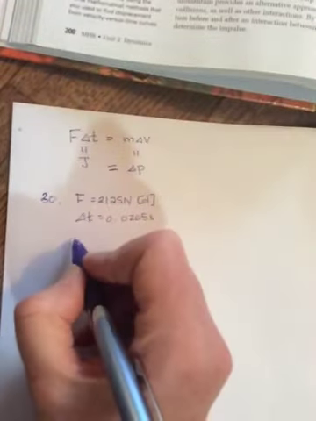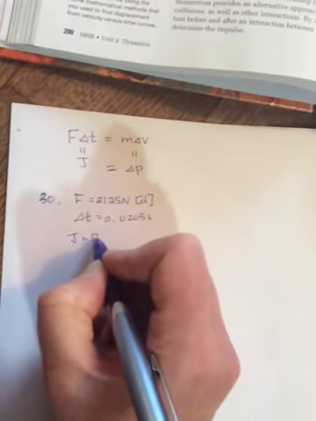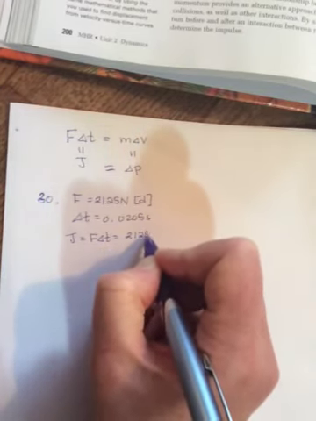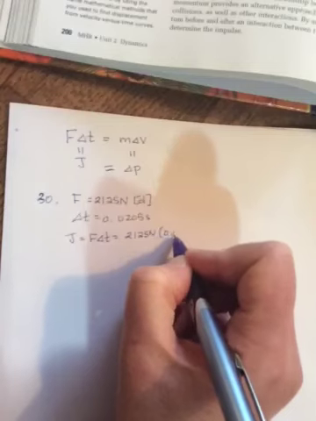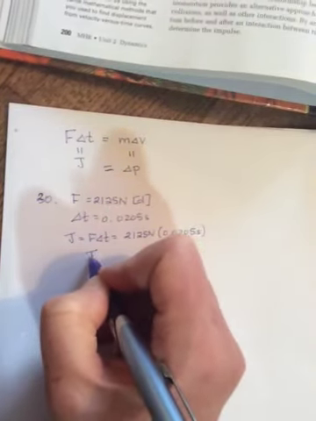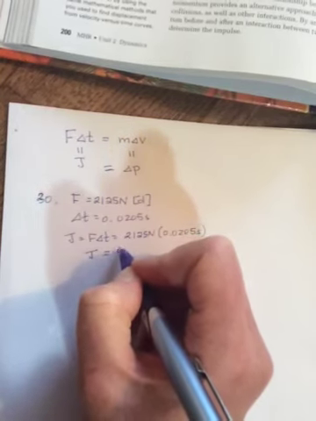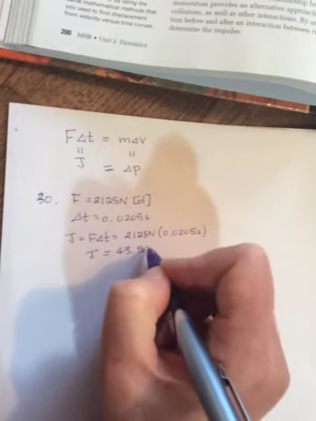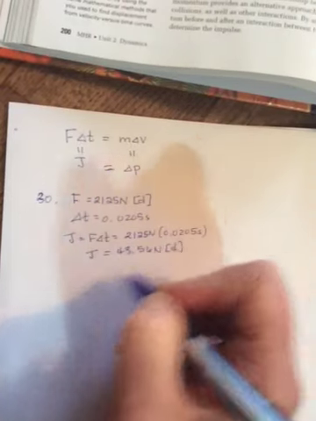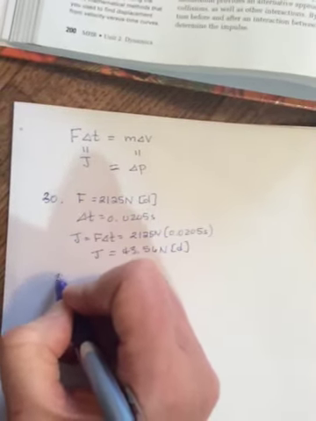Okay, so it's just J equals F delta T. So 2125 newtons times 0.0205, and J is going to be equal to 43.56 newton seconds. And the impulse is always the same direction as the force, so that'll be down.